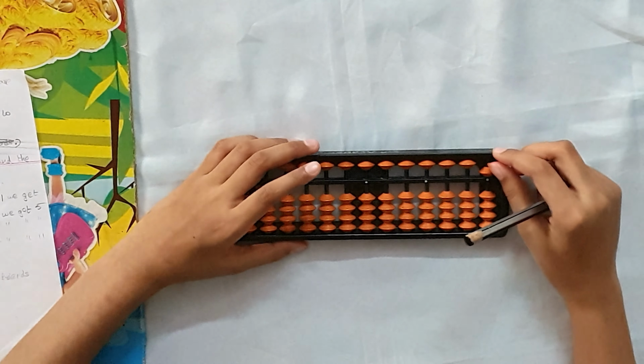3 is the small friend of 2 because if we add 3 to 2, we get 5. 2 is the small friend of 3 because if we add 2 to 3, we get 5. 1 is the small friend of 4 because when we add 1 to 4, we get 5. These were the small friends.